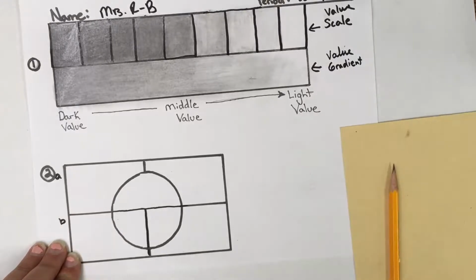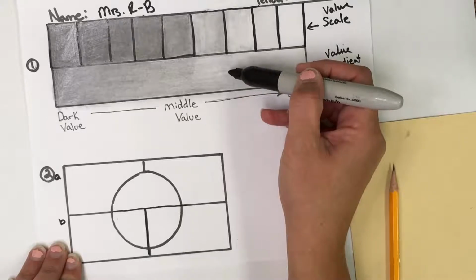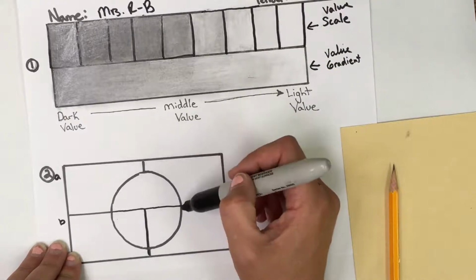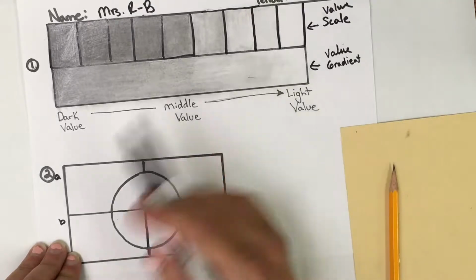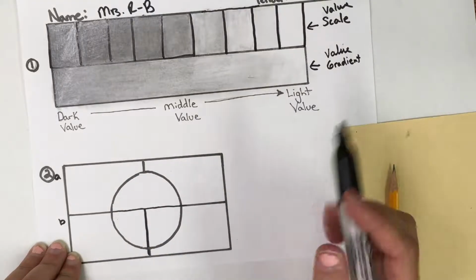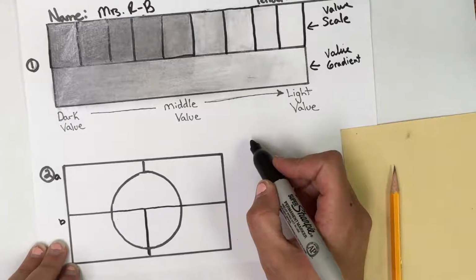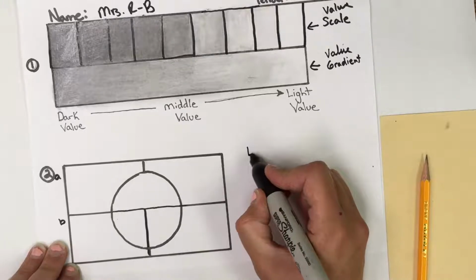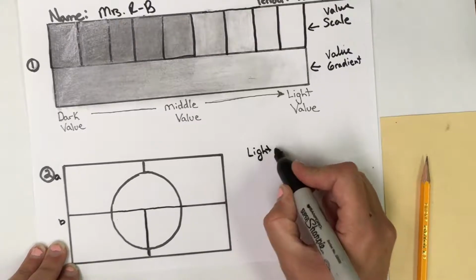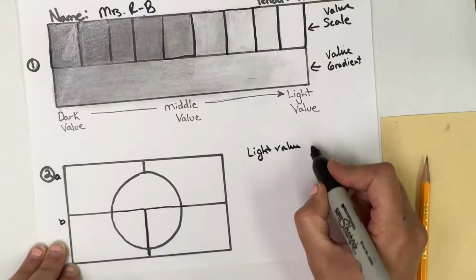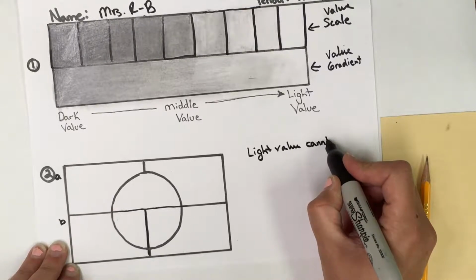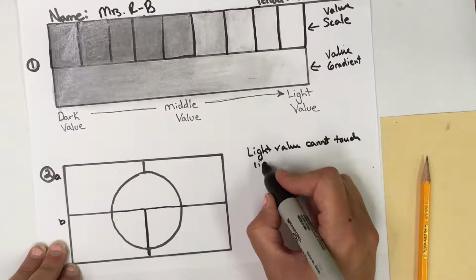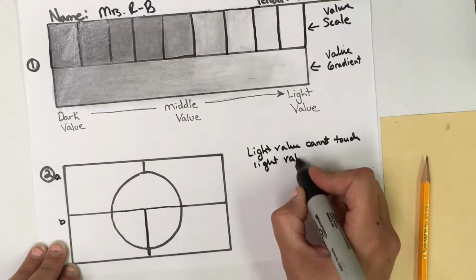Now, as we shade, we're going to be putting this full value range into each of these shapes. Wherever a new shape starts, you have to switch the direction of your shading to create the full value range. There is, I'm going to call it, one rule with 2 parts to shading this project, which is a light value cannot touch light value.